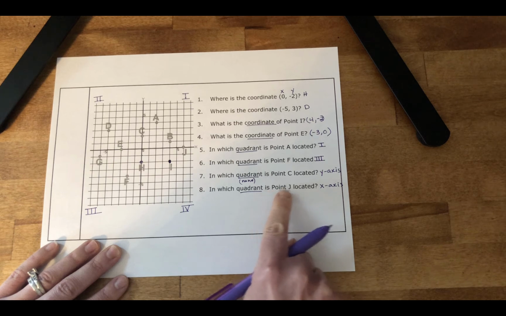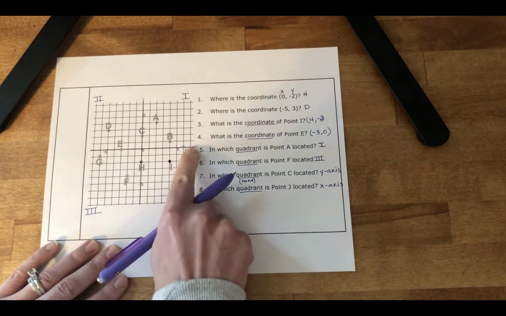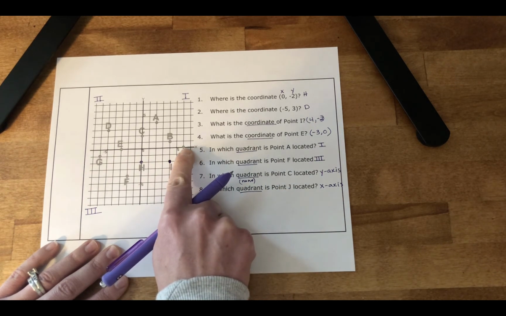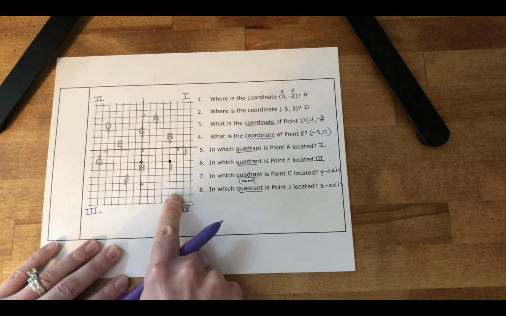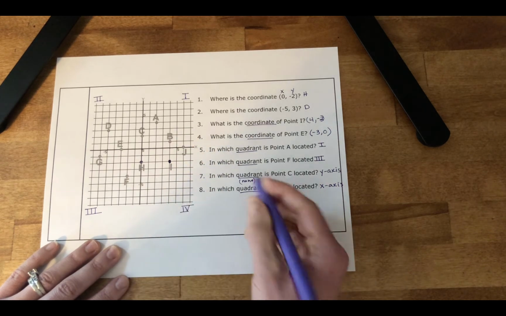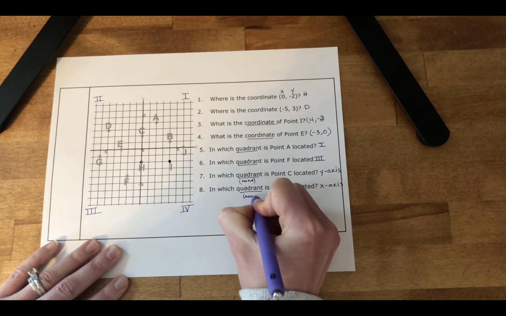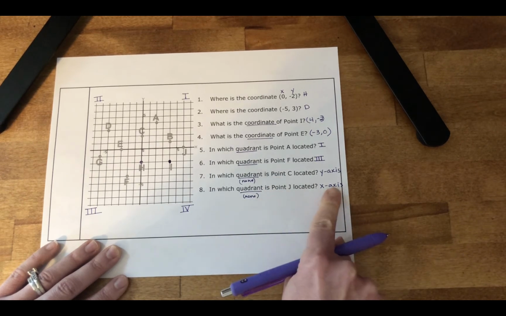In which quadrant is point J located? Let's find point J. Here it is. Is it located in a quadrant? You might go, I don't know if it's 1 or 4. And that's because it's not. There's none. It's located on the x-axis.